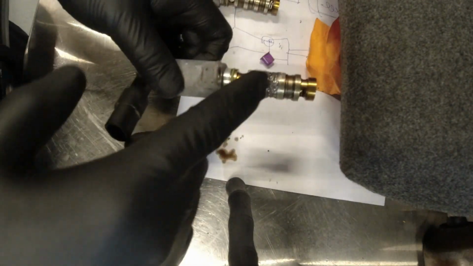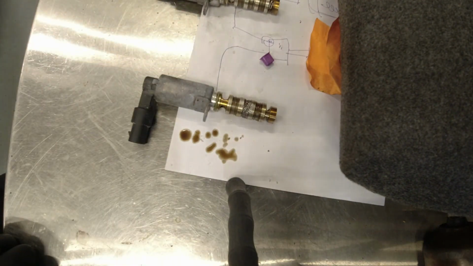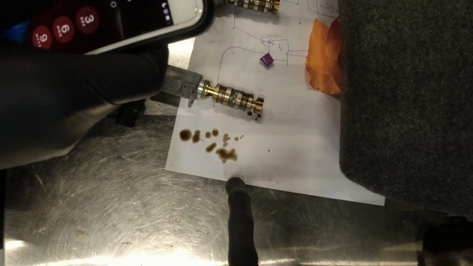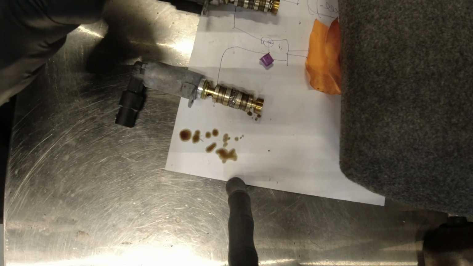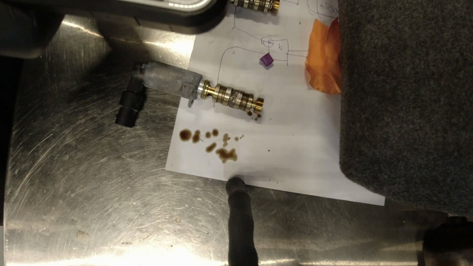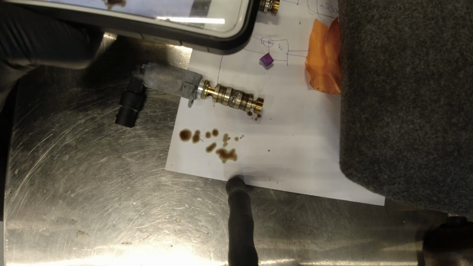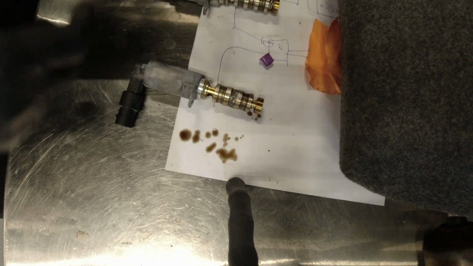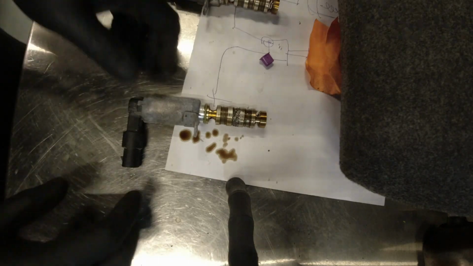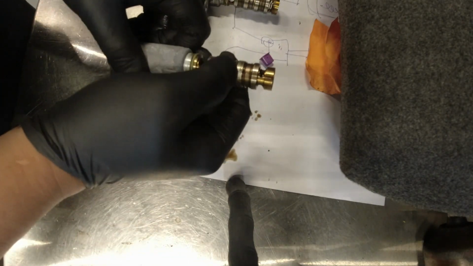Okay, so you know what? I'm just gonna clean this guy here. Oh, before that, I have to take pictures because this is a big problem right now. Either we have a problem inside the engine, because look at all this metal stuff here.